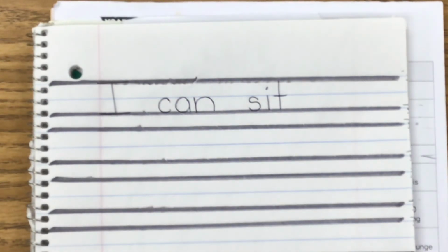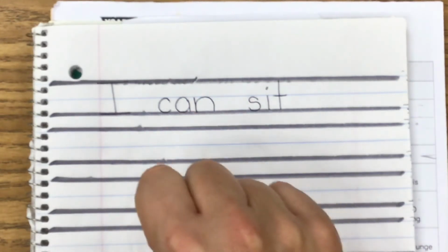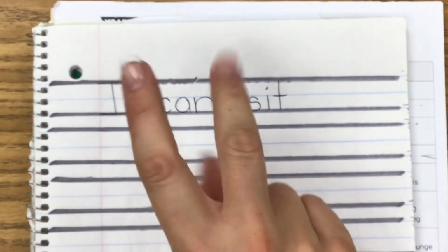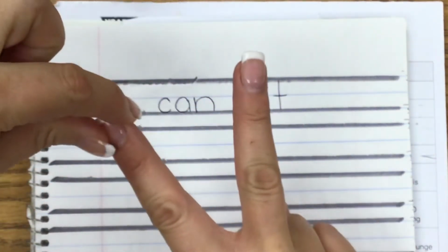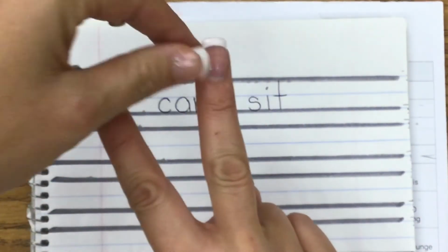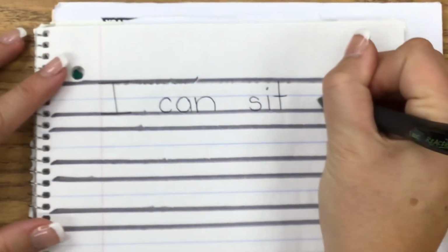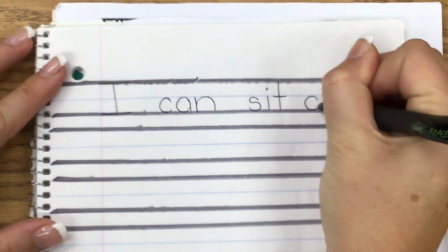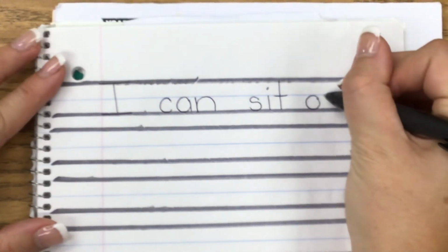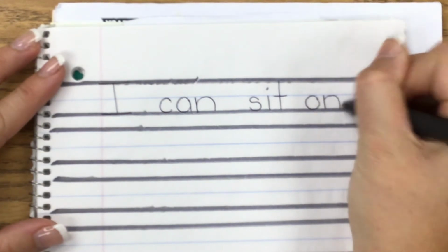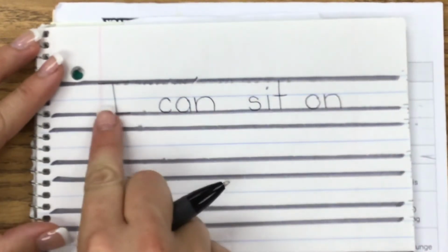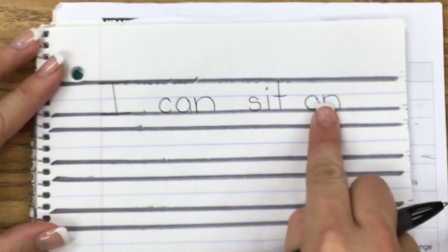On. All right, fist up, sound it out. O, n. Use o and use n. Here we go. Starting at 2 o'clock, around the clock to 2. Starting at the midpoint, pull down, trace it up and over the clock. On. I can sit on.